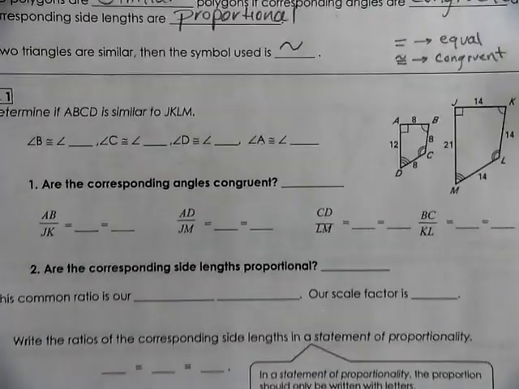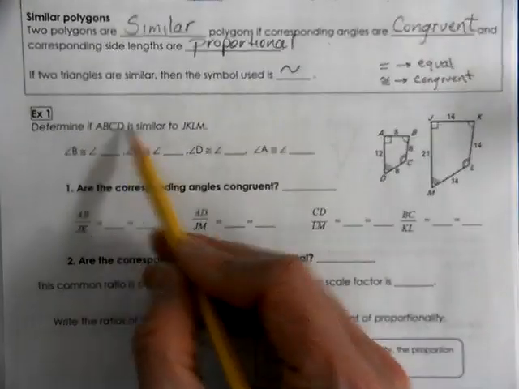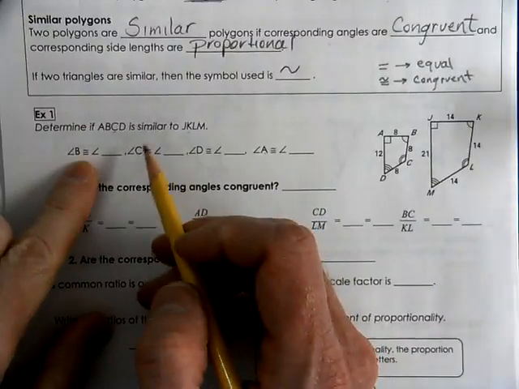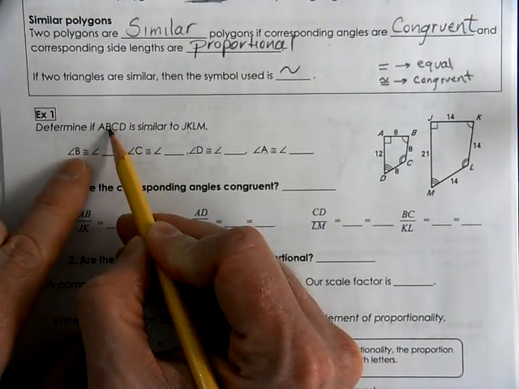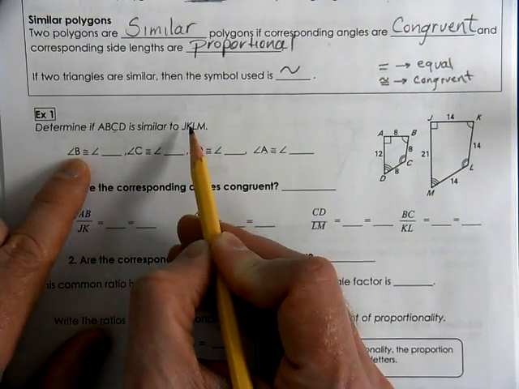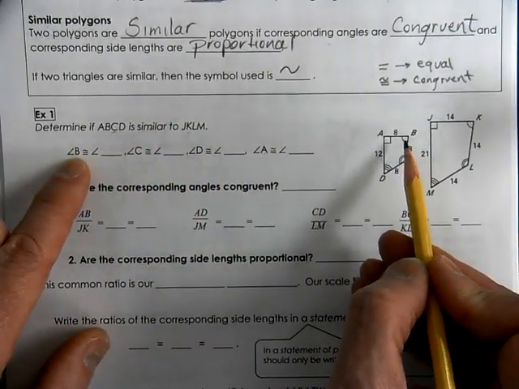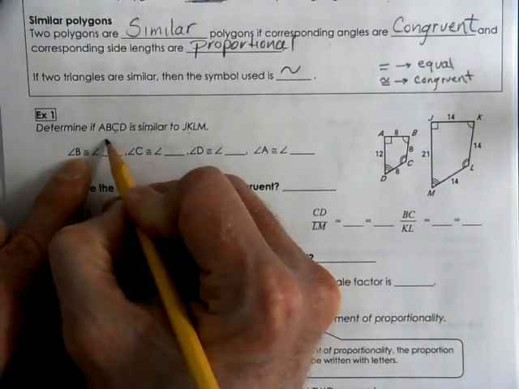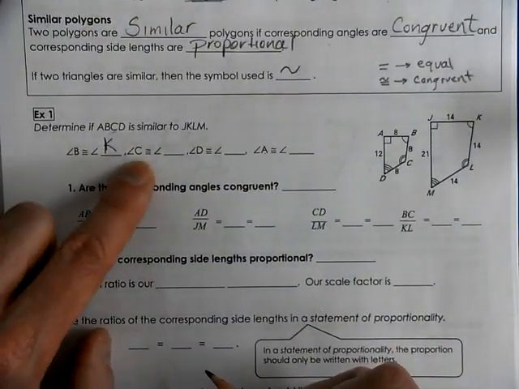All right, so we're going to determine here if these two polygons are similar to each other. So we're going to look at different parts of them. We're going to start apparently with angle B. So angle B, we're comparing that with angle K. Angle B has one tick mark. Angle K happens to also have one tick mark. So angle B is congruent to angle K.